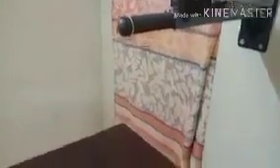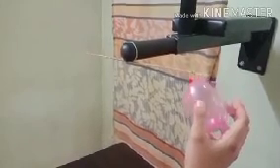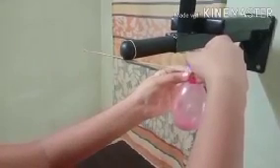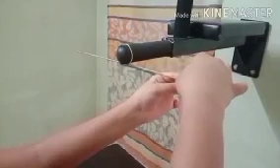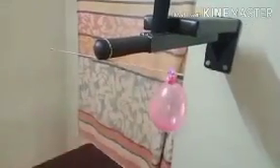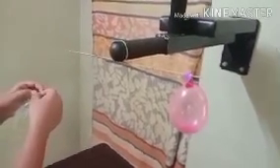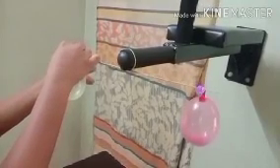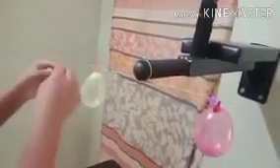Now you are going to tie balloons to both the ends of this broomstick. You can use sellotape to fix it there. Here the broomstick is still horizontal.